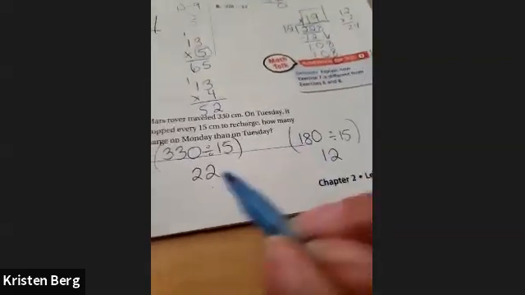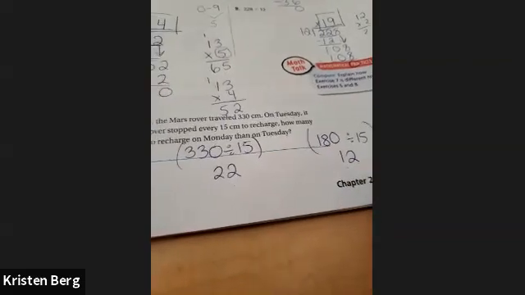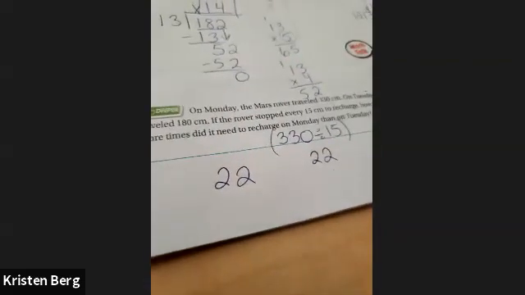So therefore it's asking, what is the difference between these two? A lot of people want to add these to figure out the difference. You don't add these because then it's just going to be a bigger number. So in order to find out how many more times it needed to go on Monday than on Tuesday, you would subtract them. And if you subtracted them, it would be 10 more times.